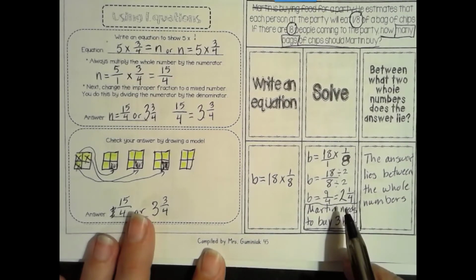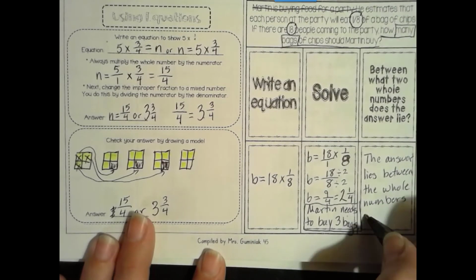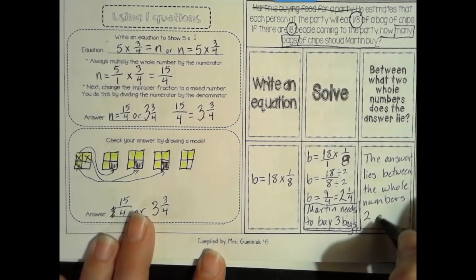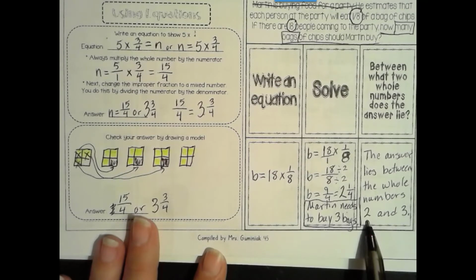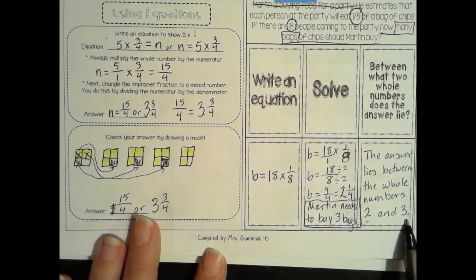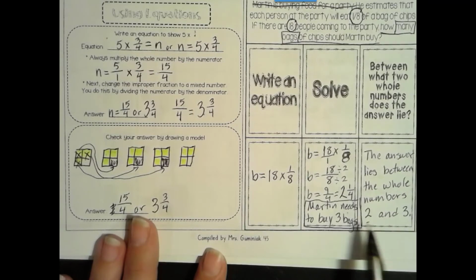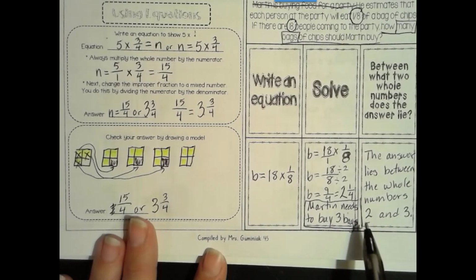So 2 1/4 is between the whole numbers of 2 and 3. So we could decide to go with just 2 bags and have some people hungry, or go with 3 bags and have some left over. That's what it means to lie between.